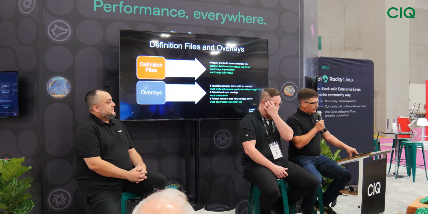So, speaking of those two options and how you set up your systems, how does Warewulf do that? Well, you've got your definition files and your overlays. So here at AMD, we use definition files to set up our OS type, our kernel versions, and our base OS packages. We leave that standard. It's an easily reproducible file that we can house and get.